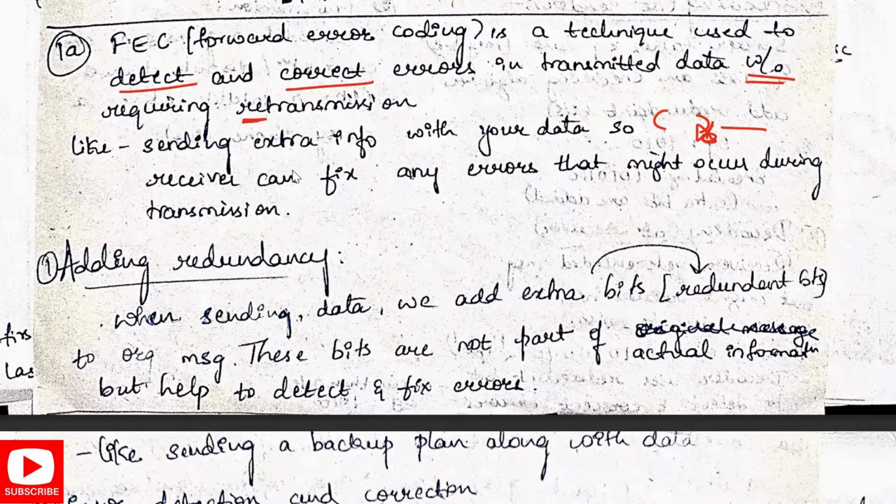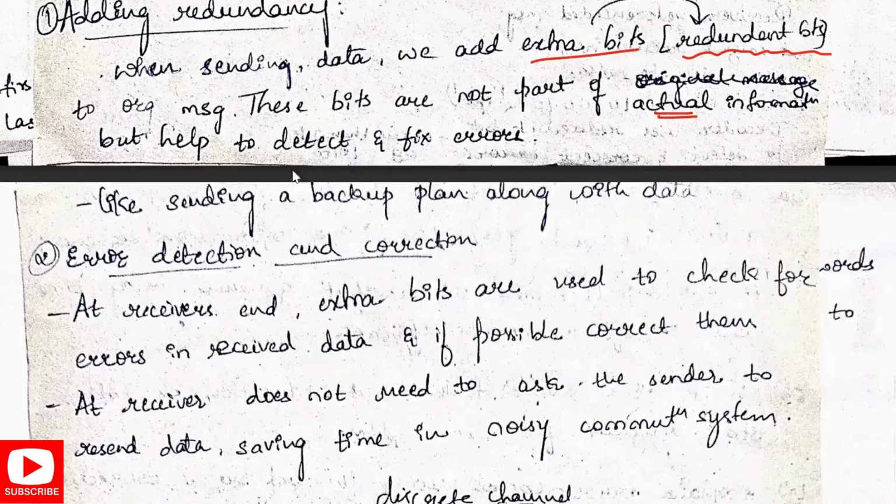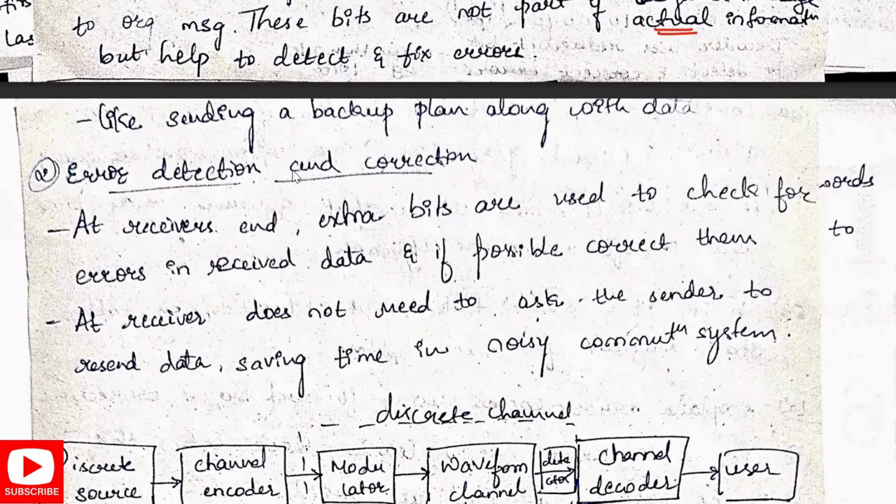Next is adding redundancy. In this part, we can use this encoding method. One is by adding redundancy. When sending the data, we add some extra bits, which are called redundant bits, to the original message. These bits are actually not part of the actual information or the original message that we are conveying, but they help to detect and fix the errors. We are just adding some extra bits. You can say it is like sending a backup plan along with the data that you are transmitting.